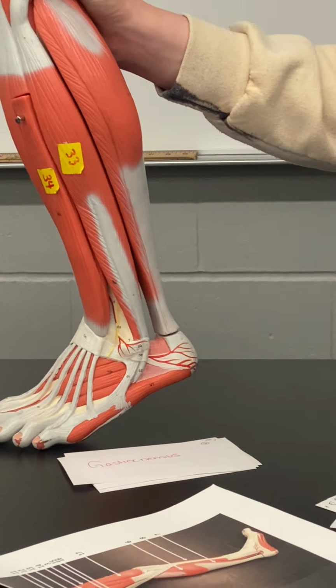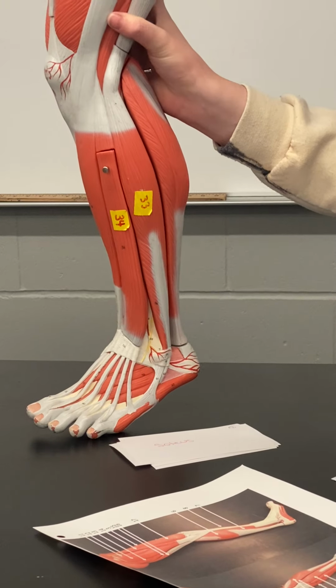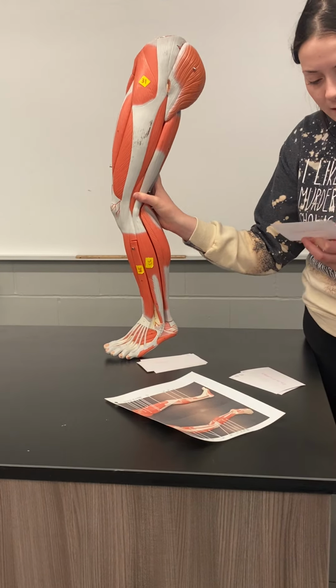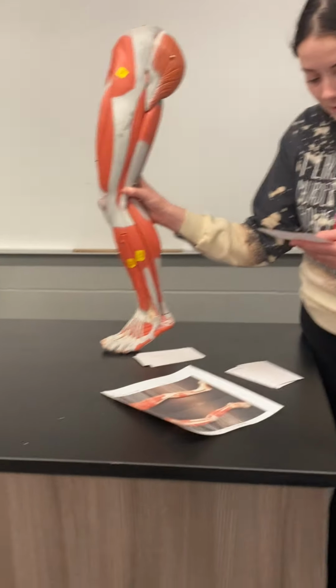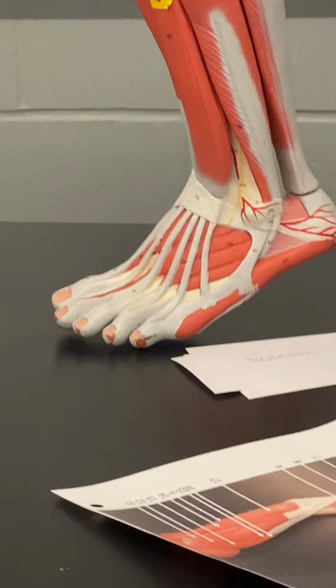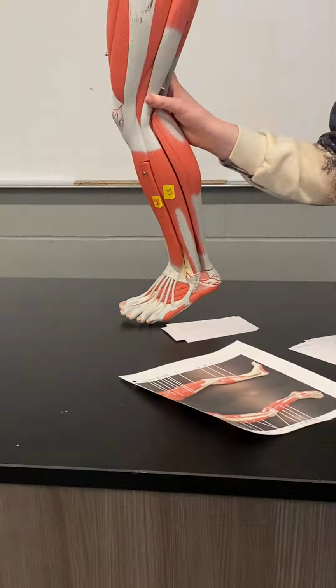The tibialis anterior is number 8. That is right here. The origin is the lateral surface of the tibia and interosseous membrane. The insertion is the medial cuneiform bone, base of metatarsal bone number 1. The action is foot dorsiflexion and foot inversion.